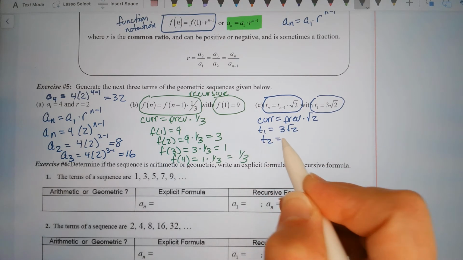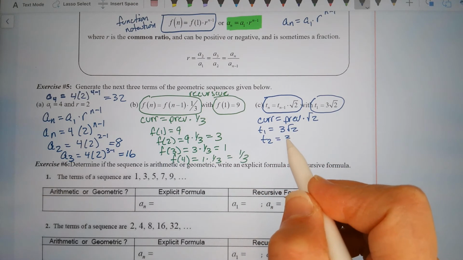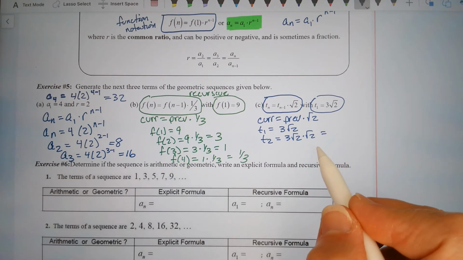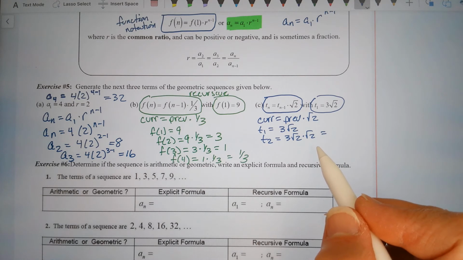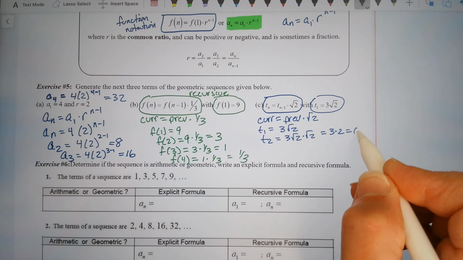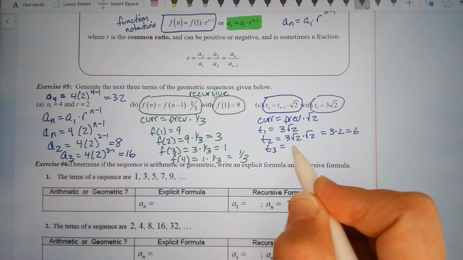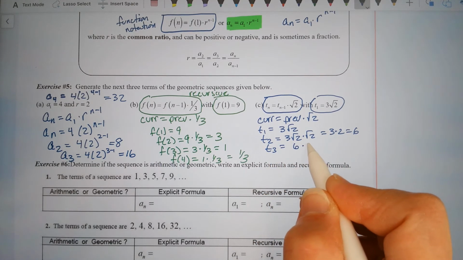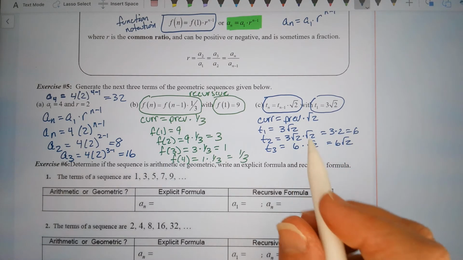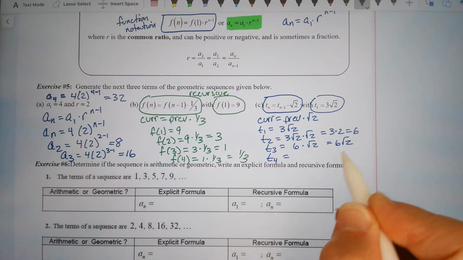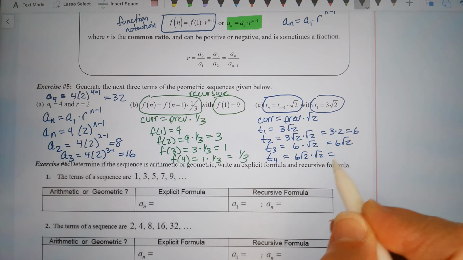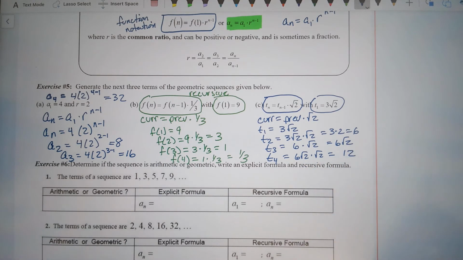The second term would be the previous, which is 3 square root of 2, times the square root of 2. The square root of 2 times square root of 2 is 2. It removes the square root symbol. And 3 times 2 is 6. The third term is the previous 6 times the square root of 2, which is just 6 square root of 2. And the fourth term, the previous 6 square root of 2 times the square root of 2, is going to be 6 times 2, which is 12.